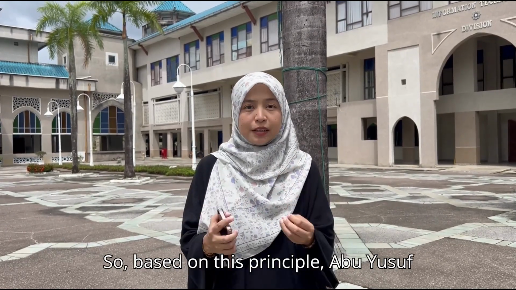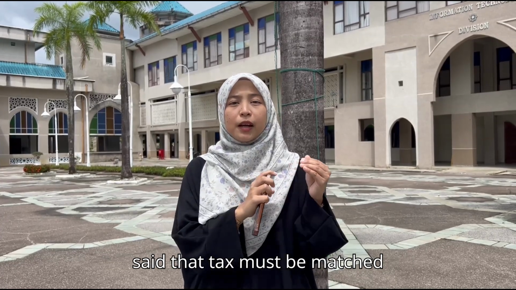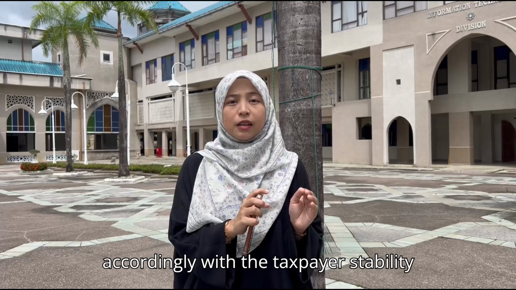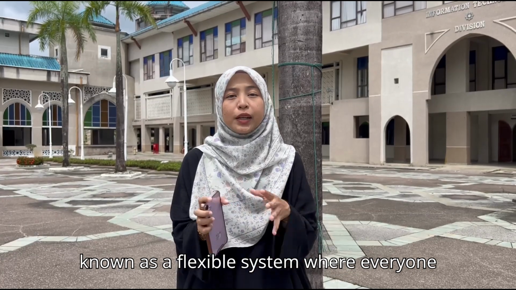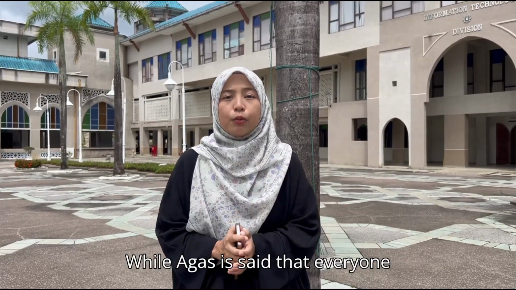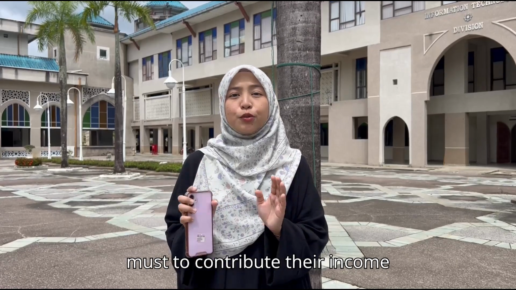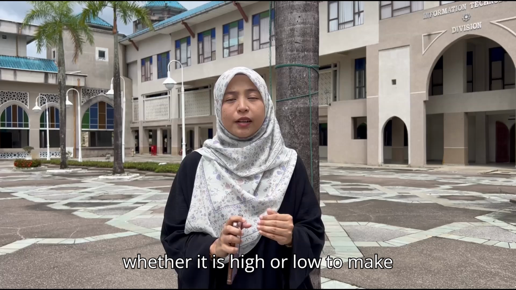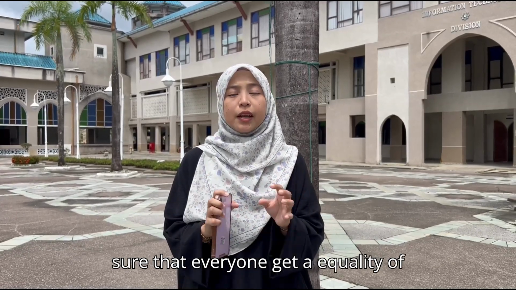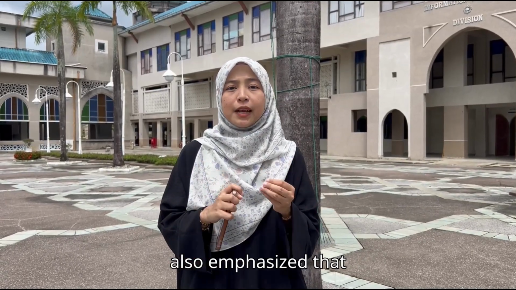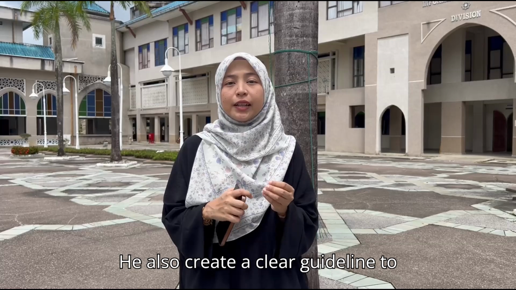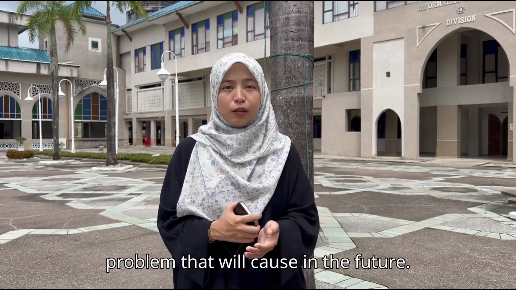Based on these principles, Abu Yusuf said that tax must be matched accordingly with the taxpayer's ability, and he introduced a muqasamah system, known as a flexible system where everyone can pay whenever they need. While Adam Smith said that everyone must contribute their income, whether it is high or low, to make sure that everyone gets equality of responsibility. He also created a clear guideline to ensure that there is no problem that will arise in the future.